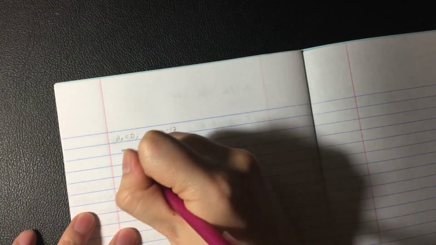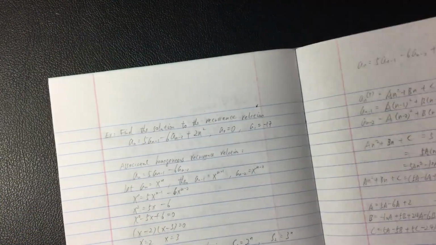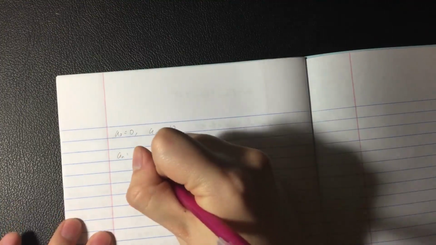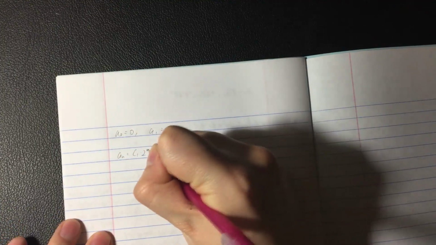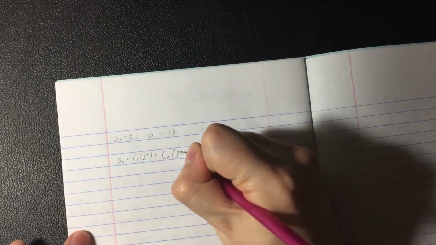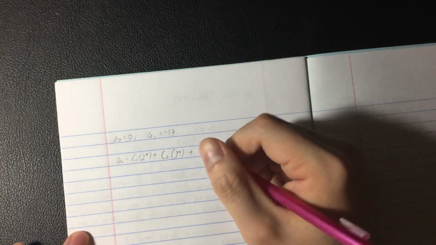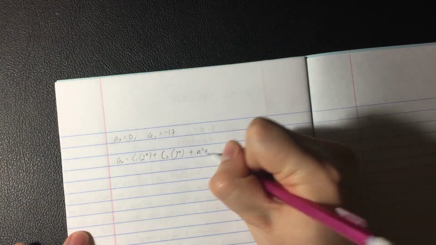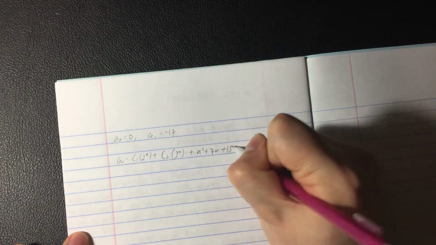The general solution is a_n equal to C1 times 2 to the power n plus C2 times 3 to the power n plus the particular solution n squared plus 7n plus 15.